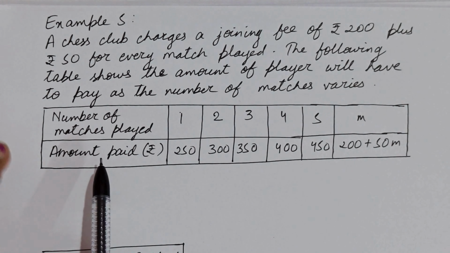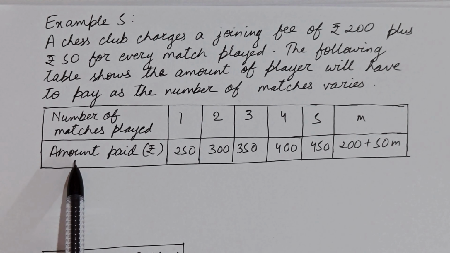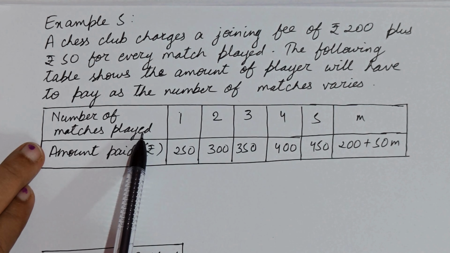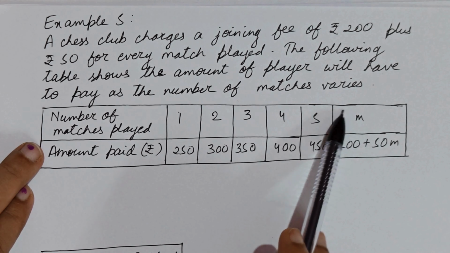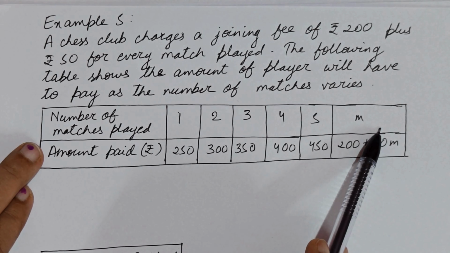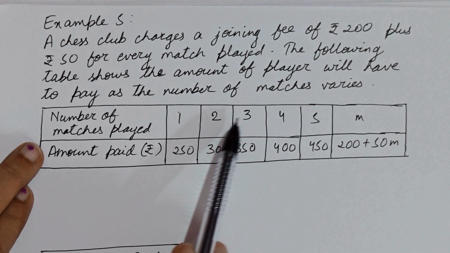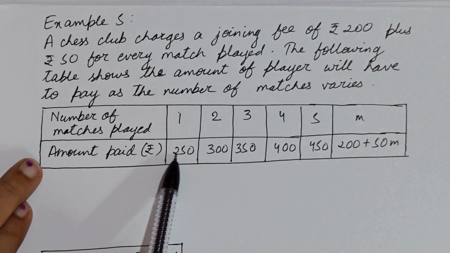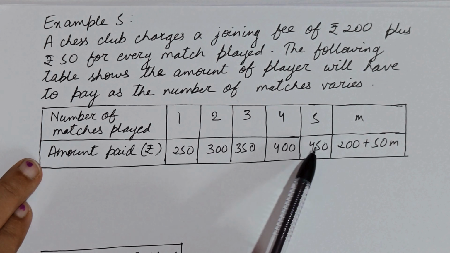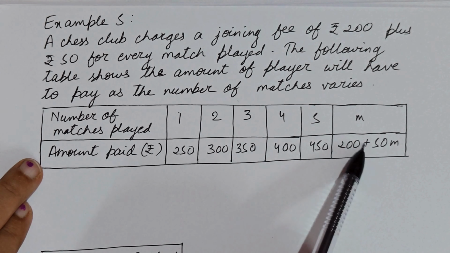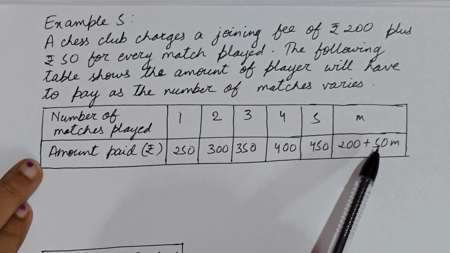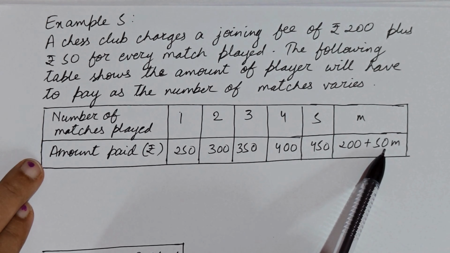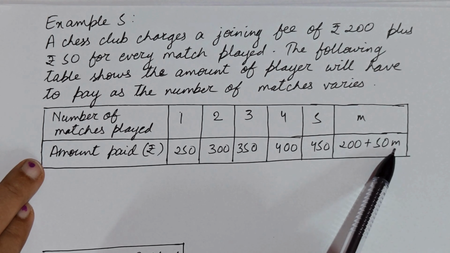We can see it in this table. This row shows the number of matches played. We are taking this as the variable m, with matches 1, 2, 3, 4, 5, and the amount paid is rupees 250, 300, 350, 400, 450. How? 200 is the fixed amount, and the extra 50 depends on the matches played, that is 50m.